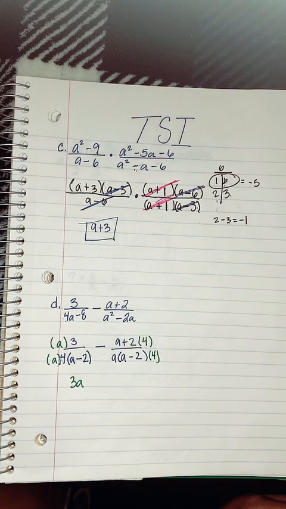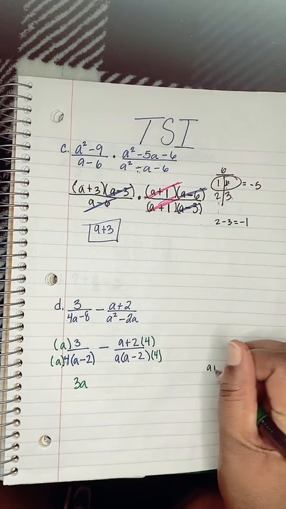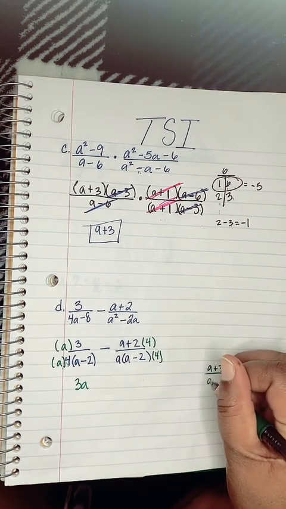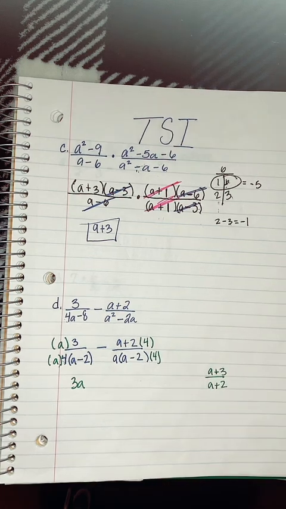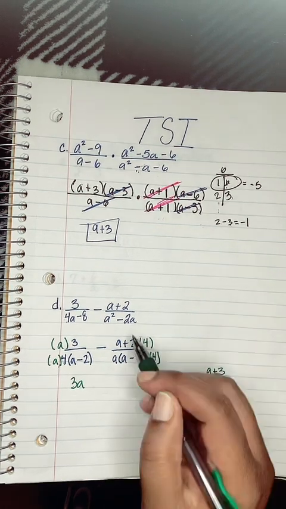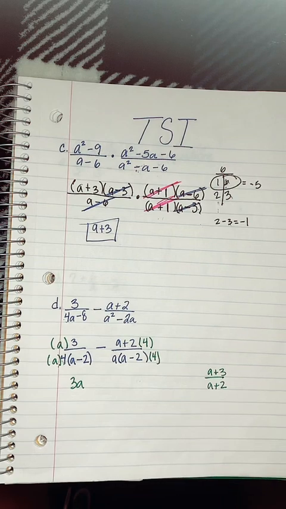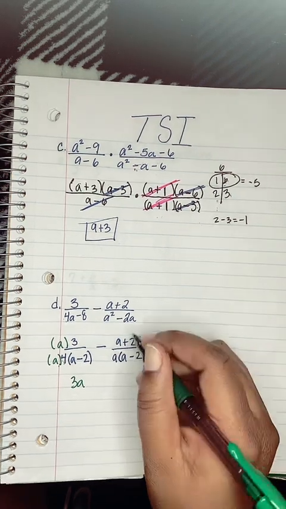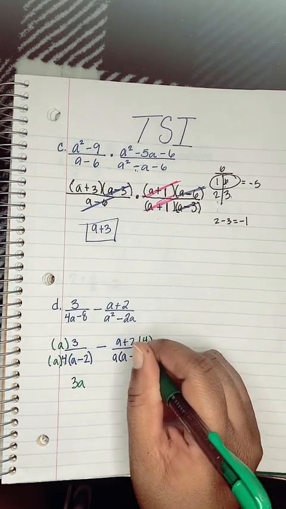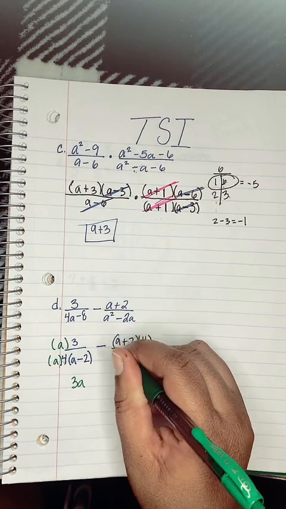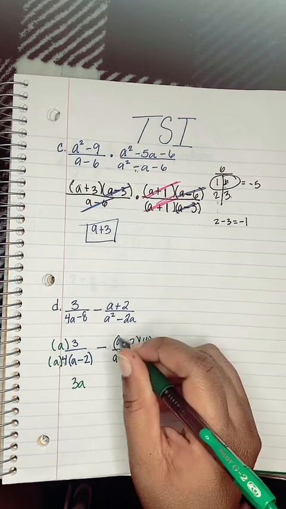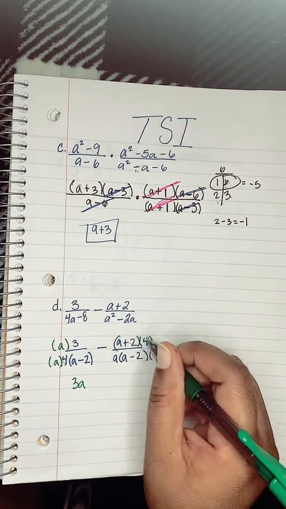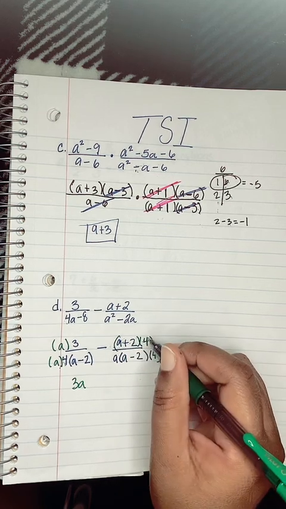So it says, White Flower said the result for question C is a plus 3 over a plus 2. I love it. Okay, let's see if we get there. This is where you have to be careful, okay? Because remember, this 4 is not just times the 2. It's actually times this entire parenthesis, this whole binomial.